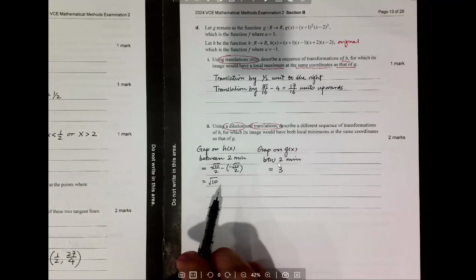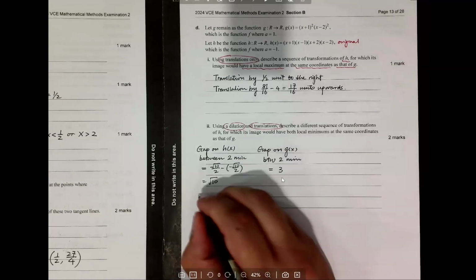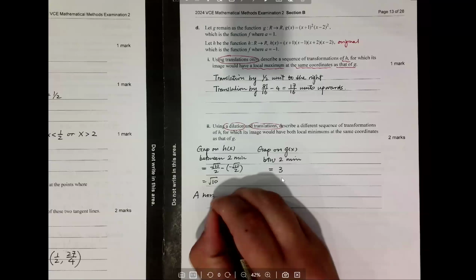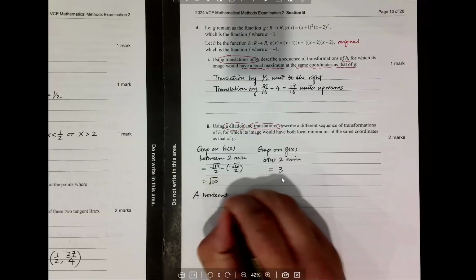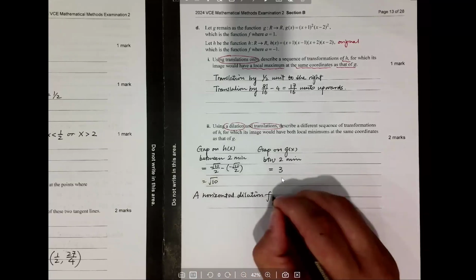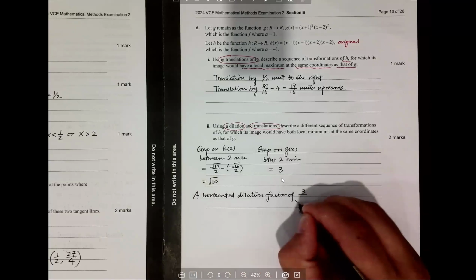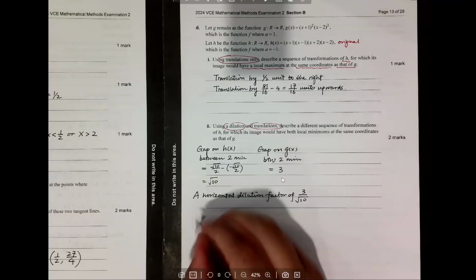So I would like some dilation. Let's say I want to dilate this number root 10 to 3, okay? A horizontal dilation factor of 3 on root 10. So this is the first thing involved.